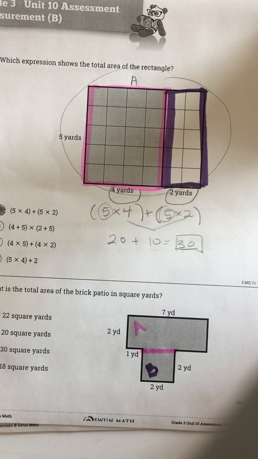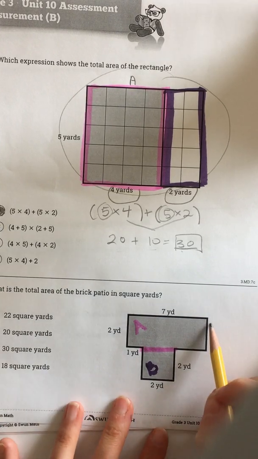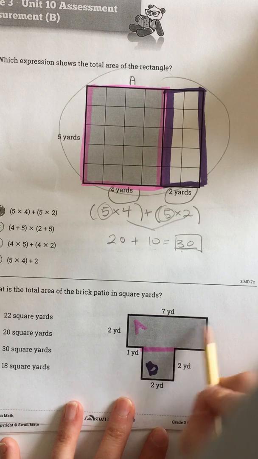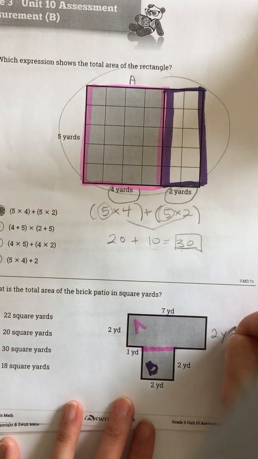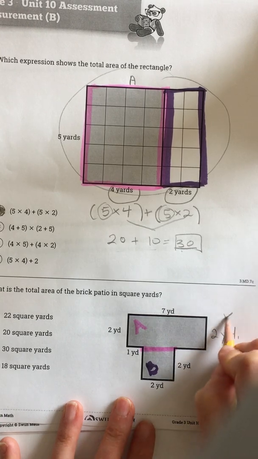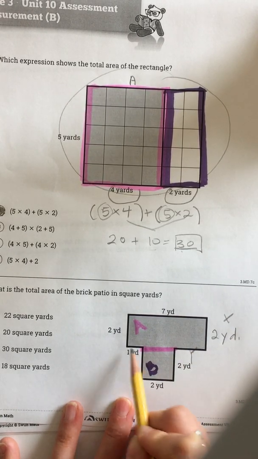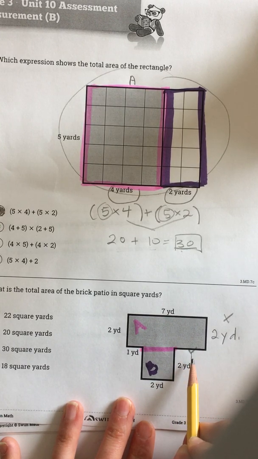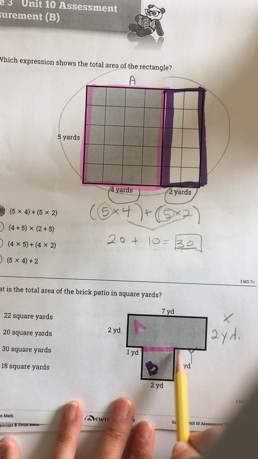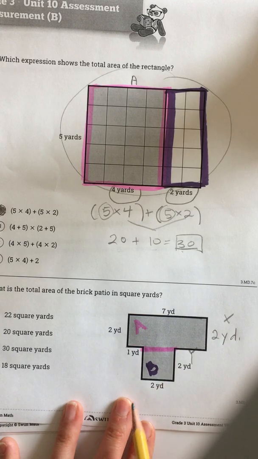So I'm good here. I see that I'm missing this section. Well, they're the same length right across from each other. So I know that this has to be 2 yards. This is X and this is Y. So now I'm missing here. Well, in order to figure out what this missing Y, my unknown, is, this is a horizontal line, and I'm going to look up above. I'm going to find all my other horizontal lines.